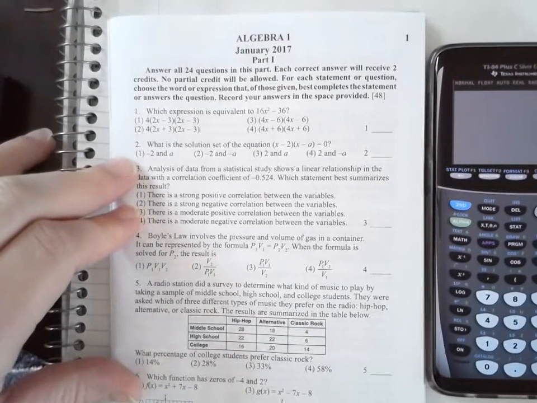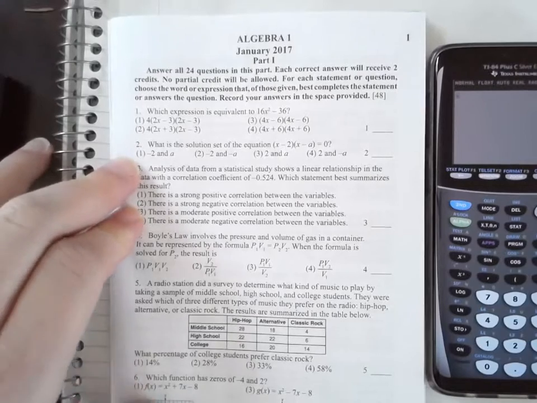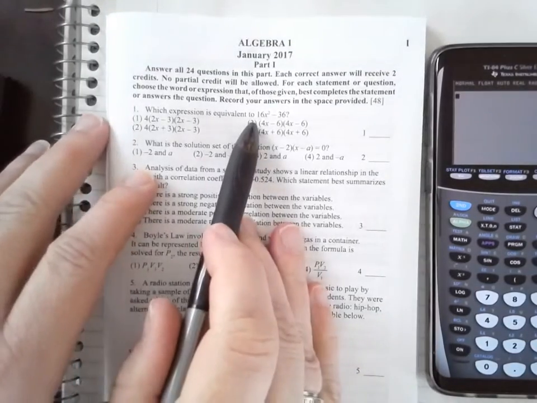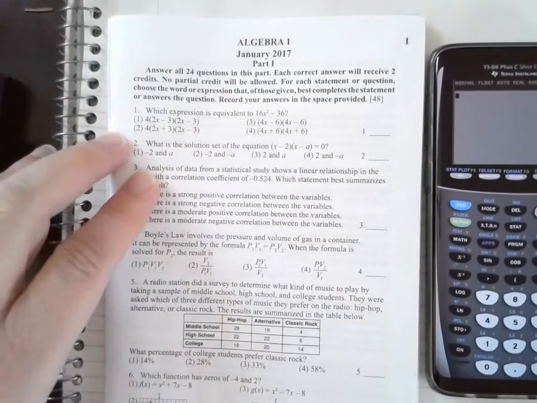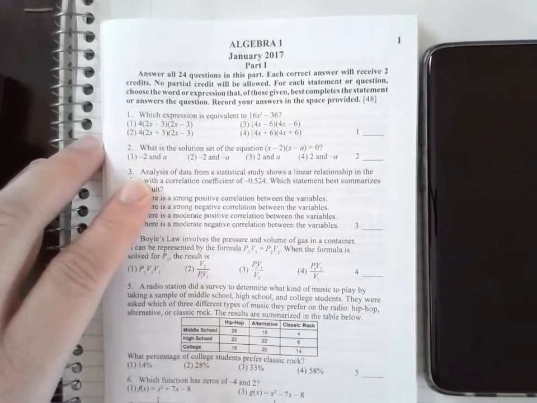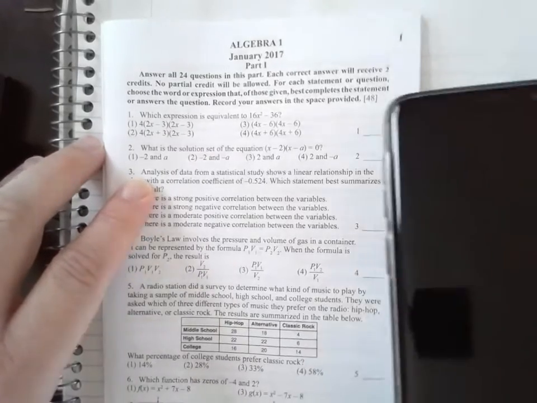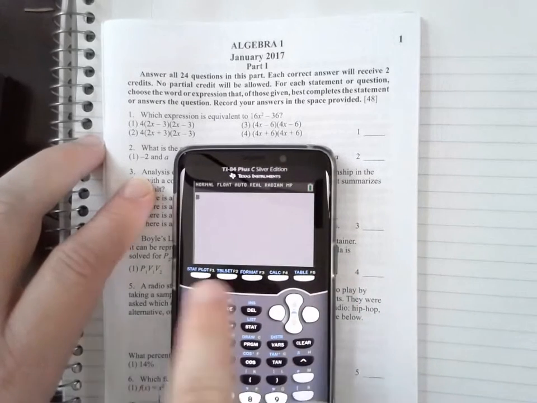2017. I'd like to work on part 1 right now, and then I can do parts 2, 3, 4 later. It says, which expression is equivalent to 16x squared minus 36? We've talked about ways to check for equivalency in previous lessons, but for right now I'm going to continue to use tables because I want to do things based on what we already know how to do.